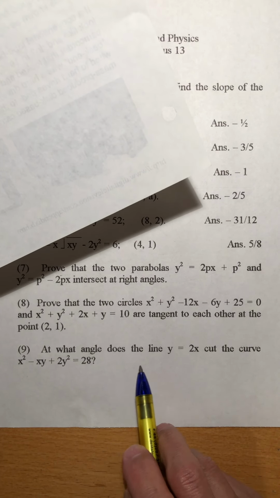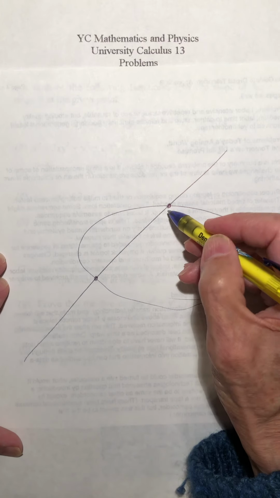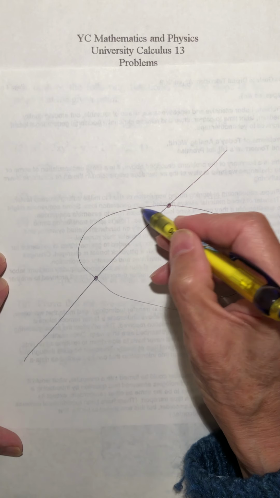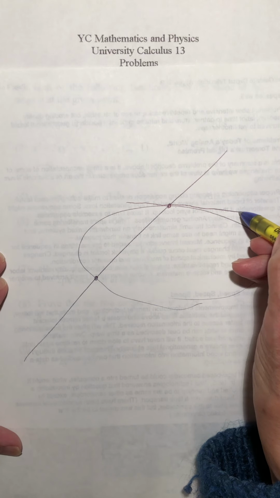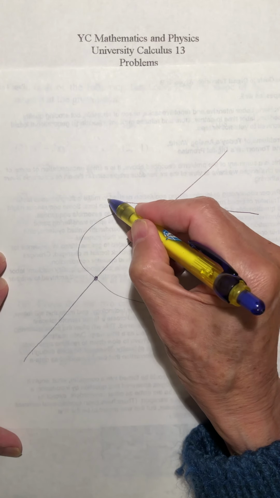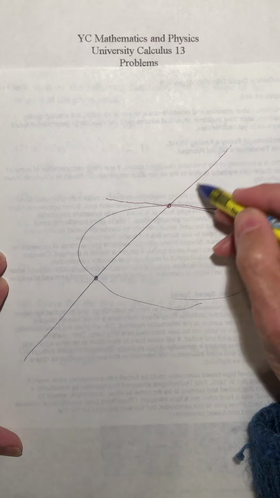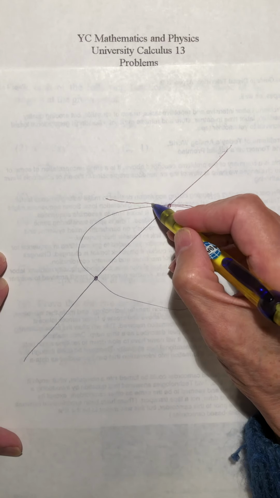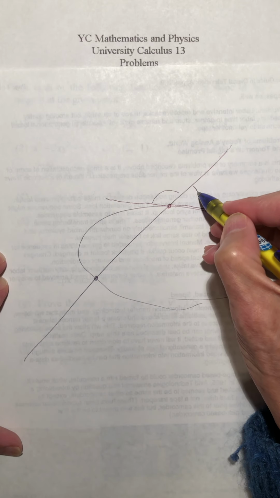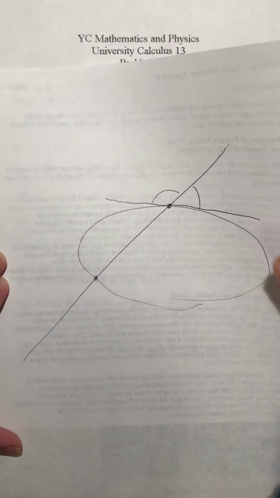So you need to find the point first. Find the point of intersection. So if you have 2 points, then you find the 2 points of intersection, and then you draw the tangent line to this graph. You don't need another tangent line for this graph because it is a straight line. So what does it mean by find the angle? You want to find this angle, either this angle or this angle. That's what you are going to find.